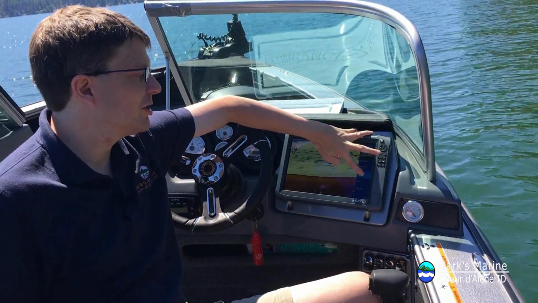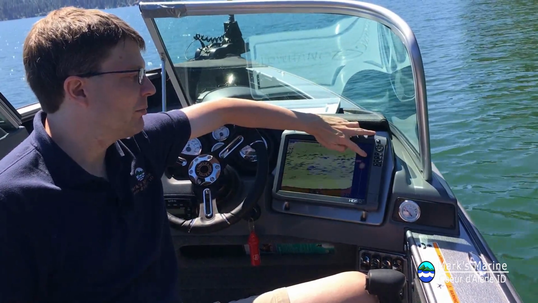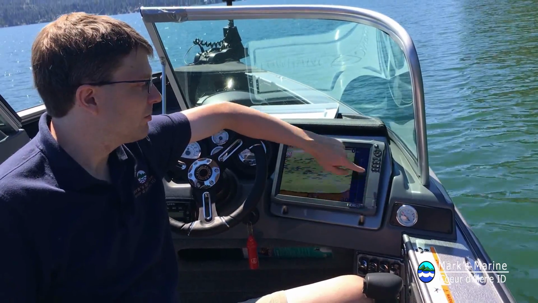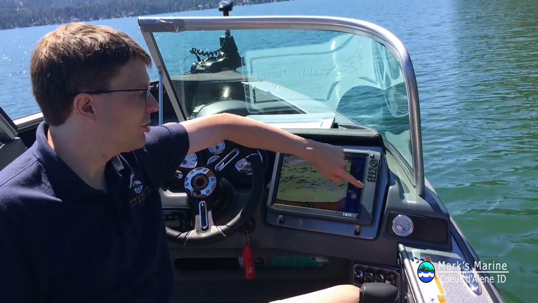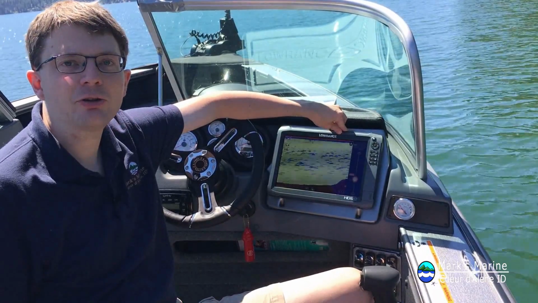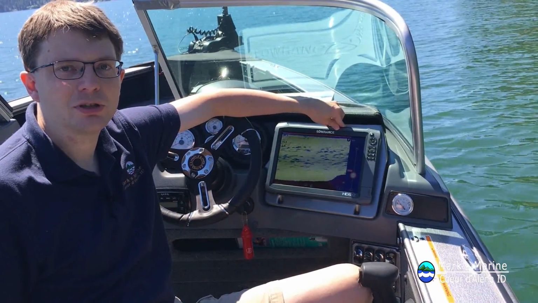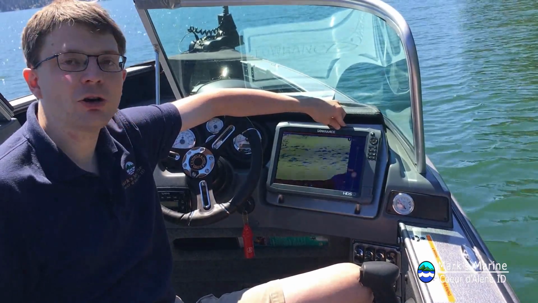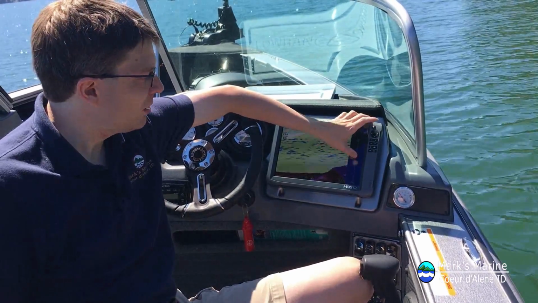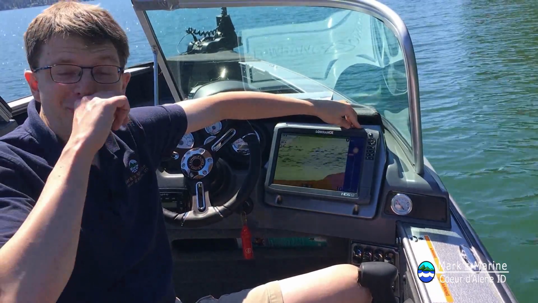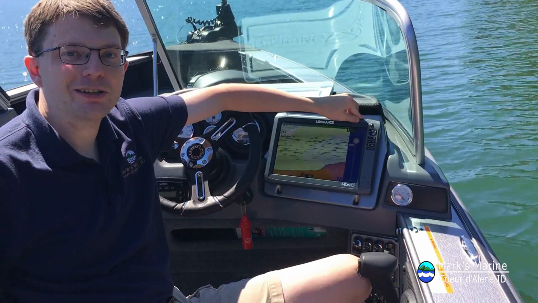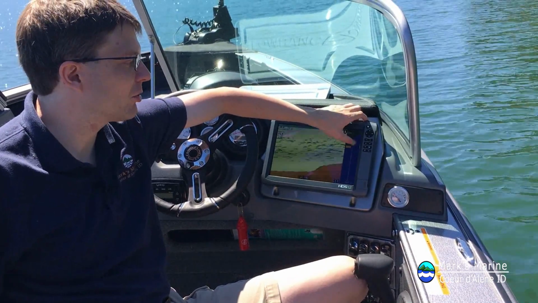To adjust that, we would hit our color line, and we could dial it up or down. So we're just going to go to an extreme just to show you what it looks like. So I've dialed all the way down, and you'll notice that all of my fish have become blue. That's my weakest target on this particular color palette. If I dial it all the way up, you're going to notice all my fish have become green. That is my strongest color on this color palette.